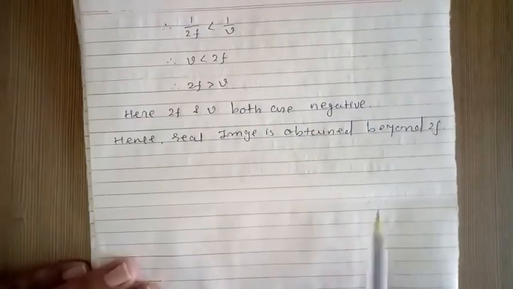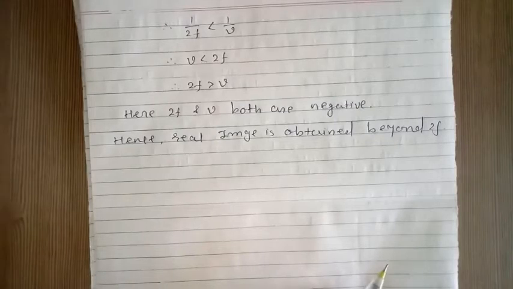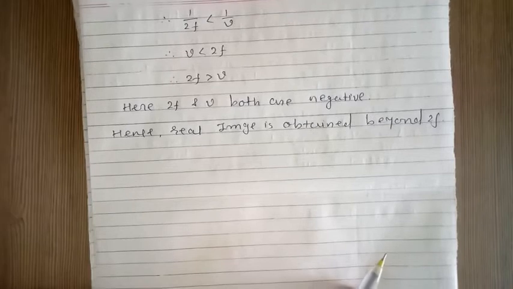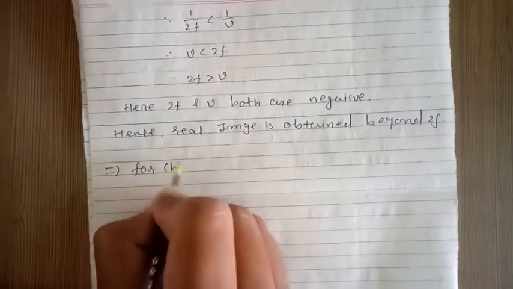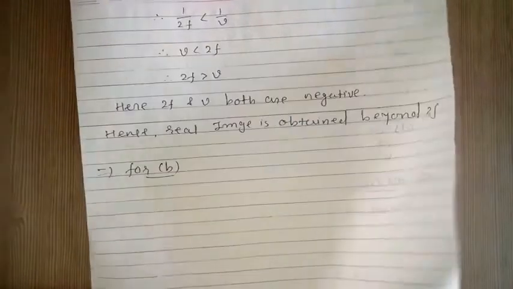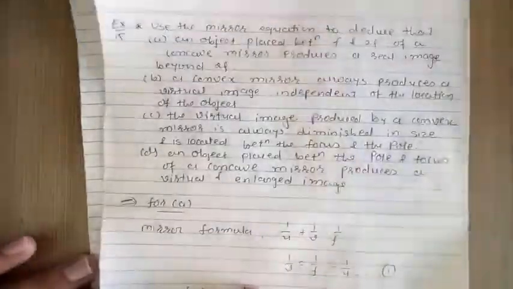Because 2f and v both are negative. Okay, do you understand this? Now we discuss our second case. So for b, now see our second.